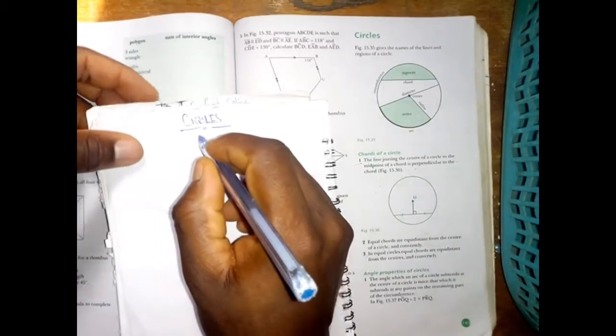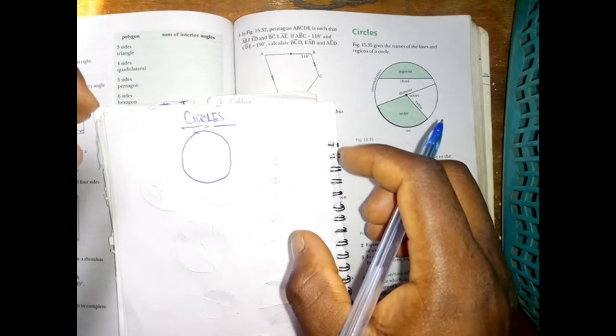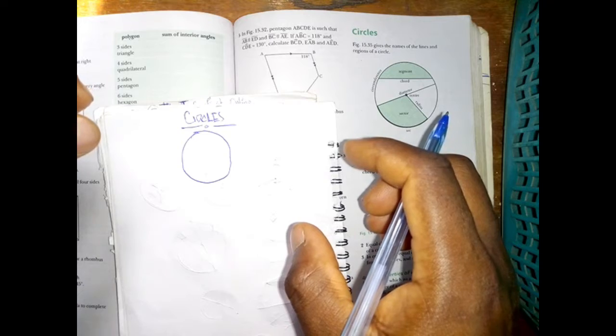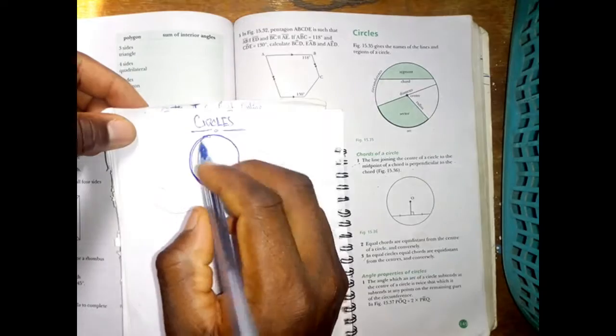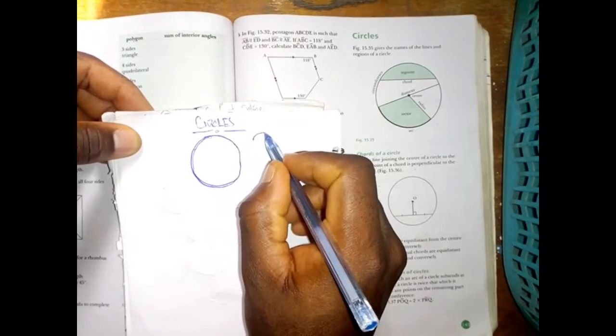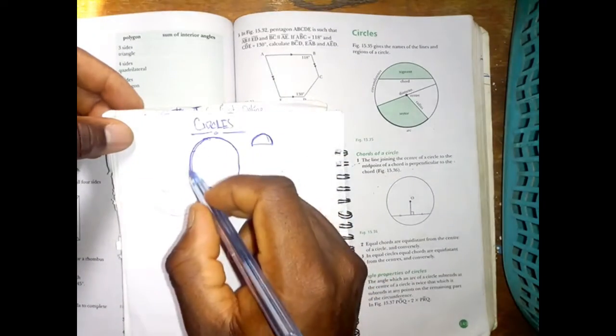From the diagram here, you note that we have what we call the segment, and the segment is normally an enclosed space formed by a chord and a circumference. The whole line you see here is called a circumference. Then when it's cut out in this form, it forms what we call an arc. So this line you see is an arc, whereas this is circumference.